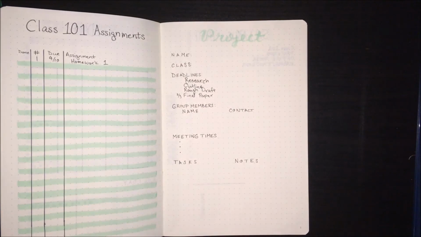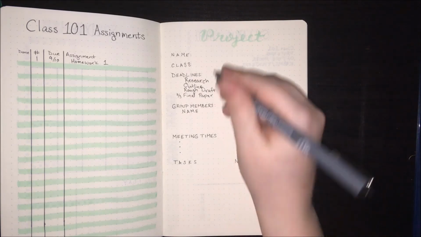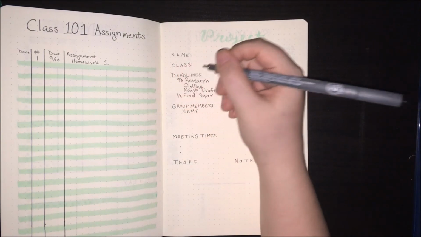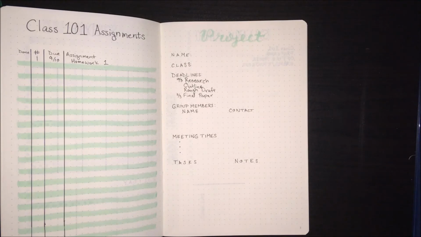And yes, sometimes I do build backwards with the list of tasks I need to do. And to reasonably pace myself through this, I could say, all right, I want to get my research done by 10/3, so October 3rd, to give me a month to actually work on this paper.